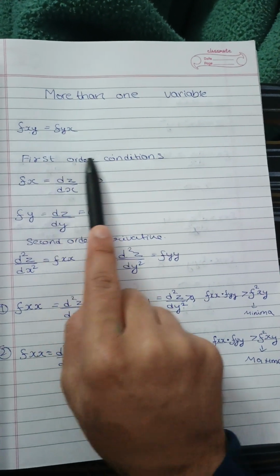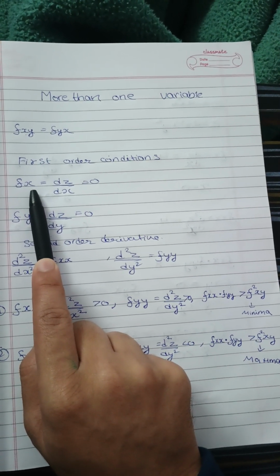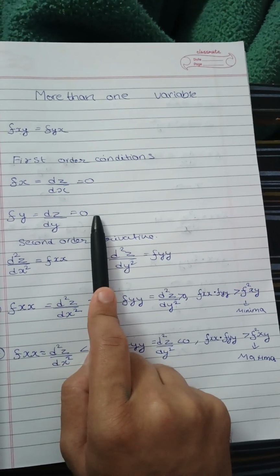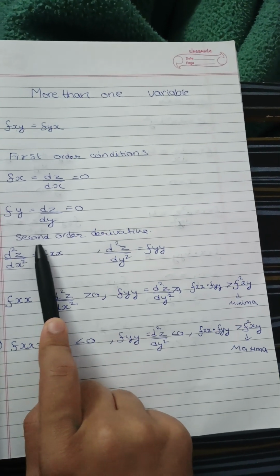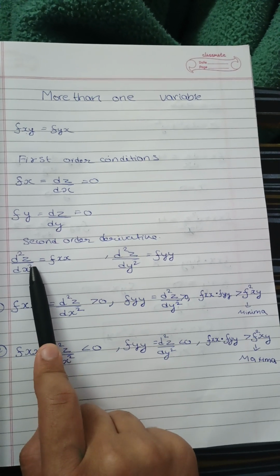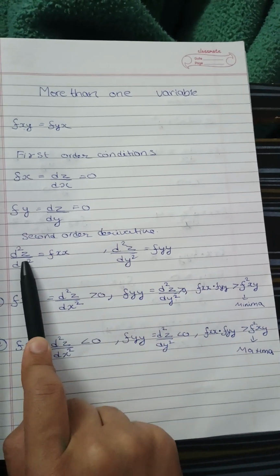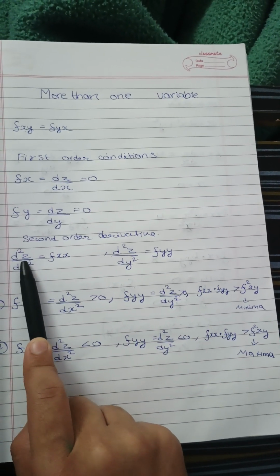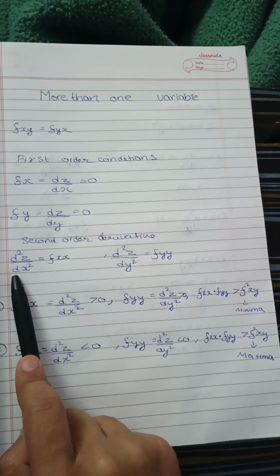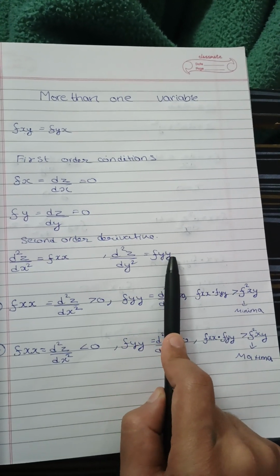So let's go through the first order condition. We know that finding the partial derivative with respect to x and y, we will put it as equal to 0. Now the second order derivative. We consider the second order derivative of x as fxx and y as fyy. So we can see here that it is partially derivated with respect to x. So d square z upon dx square equals fxx and d square z upon dy square equals fyy.